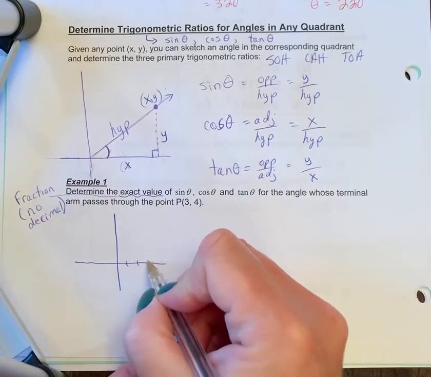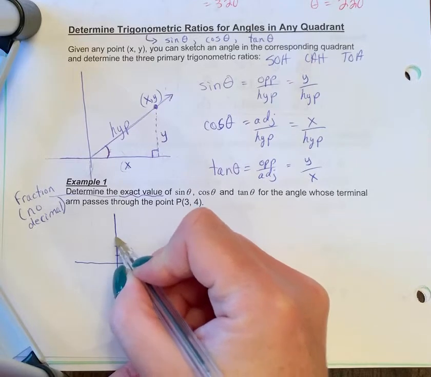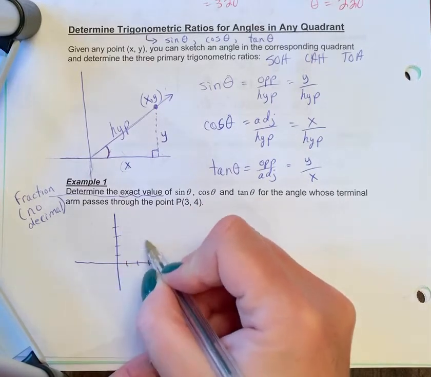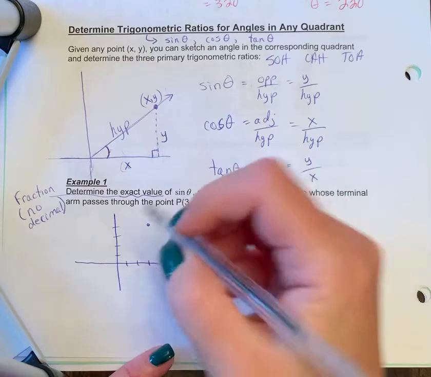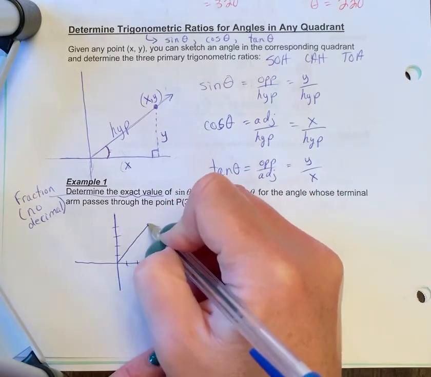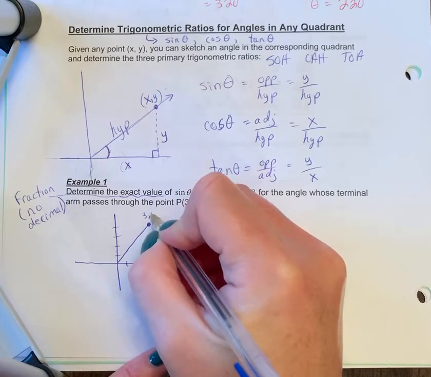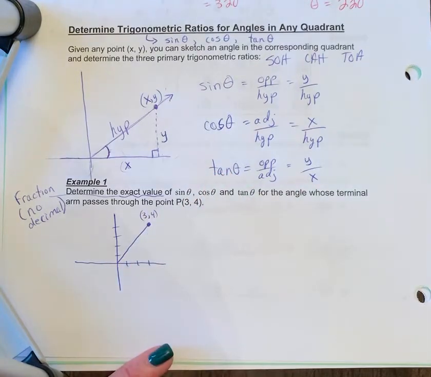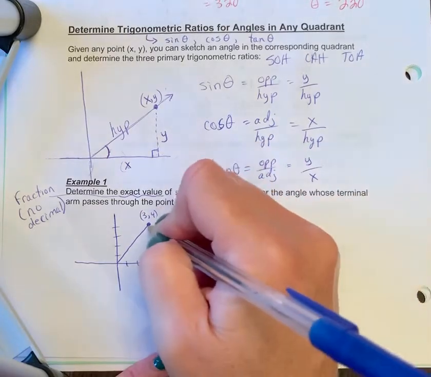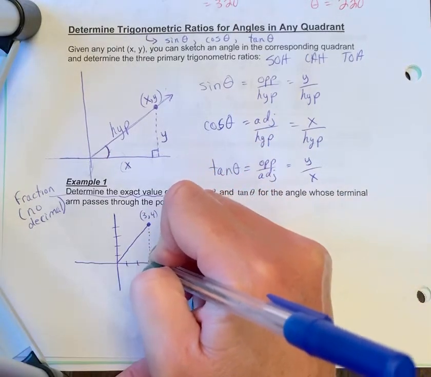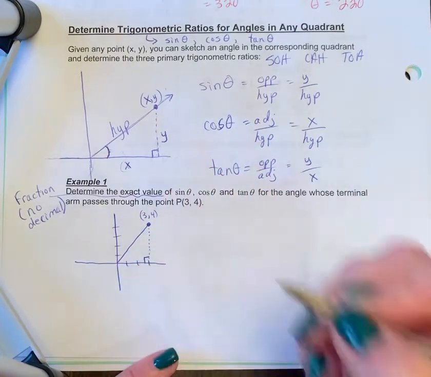I'll actually even draw little tick marks in since there's not that many. You don't have to draw it always perfect here, but 3 and 4, that's small enough numbers. And I'm going to draw a point going through there. So this is the point (3, 4). From there, I want to draw what's called a reference triangle, so I want to have it include the reference angle. The reference angle is to the nearest x-axis. So I draw this down to the nearest x-axis and I make a right triangle.